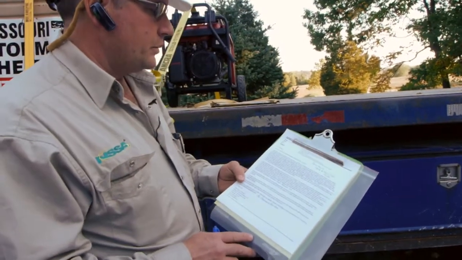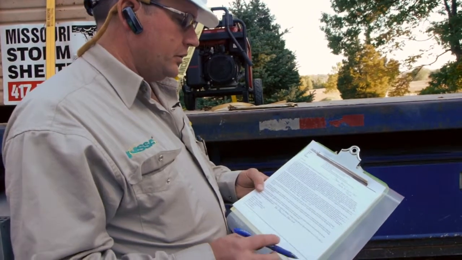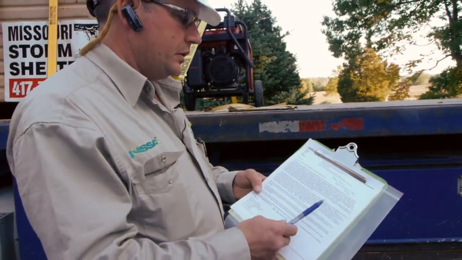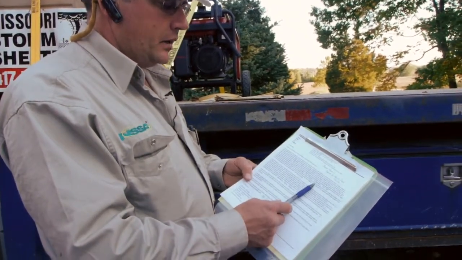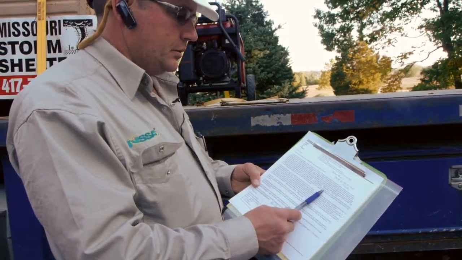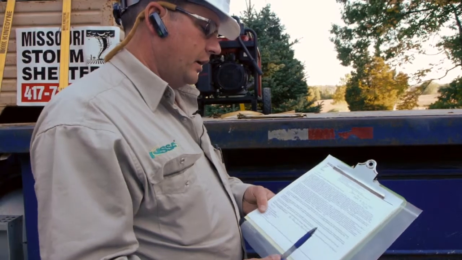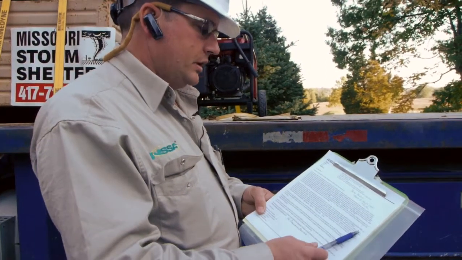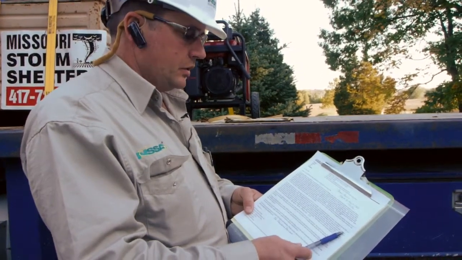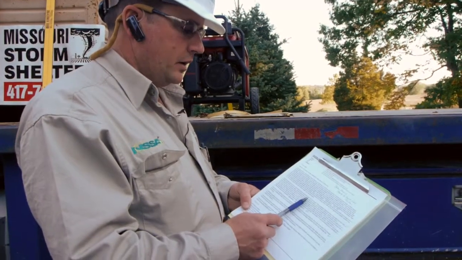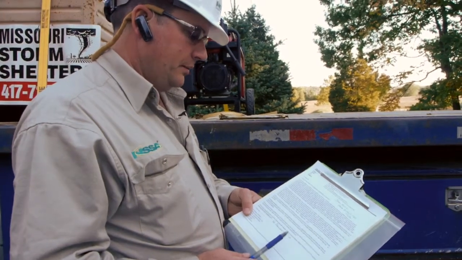Okay, this is the storm shelter checklist from Missouri Storm Shelters to confirm that we went through what we were supposed to, confirm the size of the pad and confirm the yardage and the reinforcing with the customer. That it was up above grade, it wasn't into an area that was going to flood. We used Hilti anchors provided by Missouri Storm Shelters. They were 3/4 inch diameter and a minimum of 4 3/4 inches long.